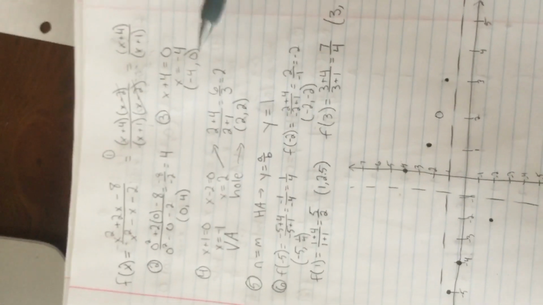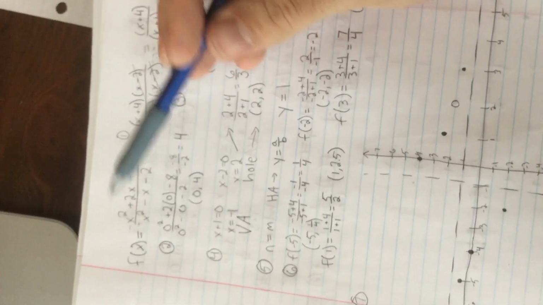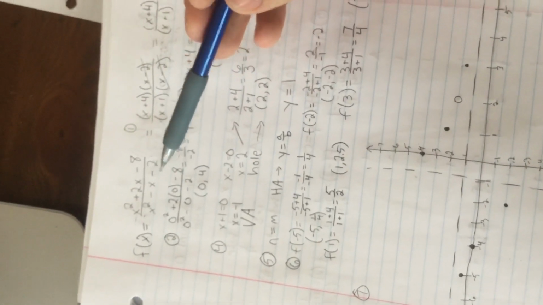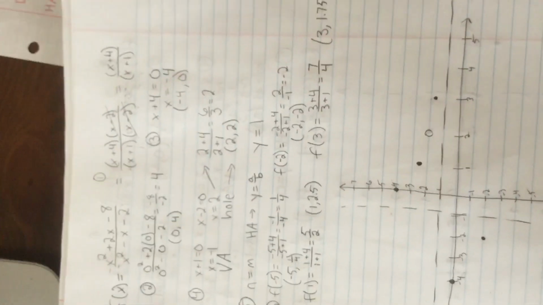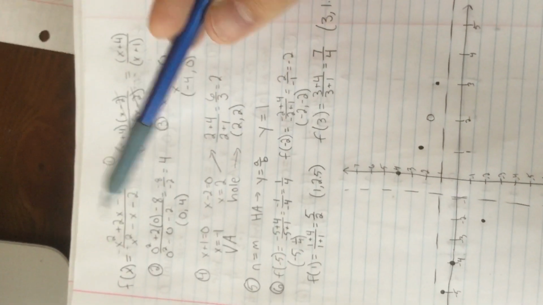And then my third step says to find the zeros of the numerator. Then plot these. These are going to be our x-intercepts. Basically, if our numerator equals 0, then the whole function equals 0. Right? 0 divided by any number is 0. So you can take this whole top and set it equal to 0.